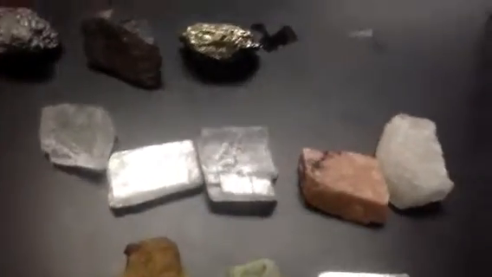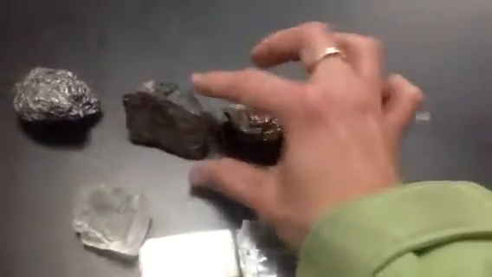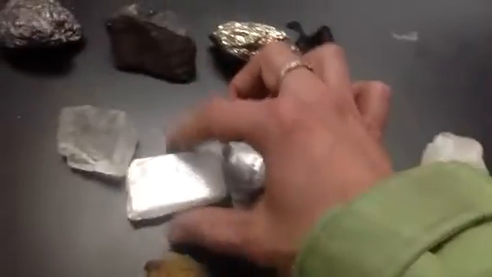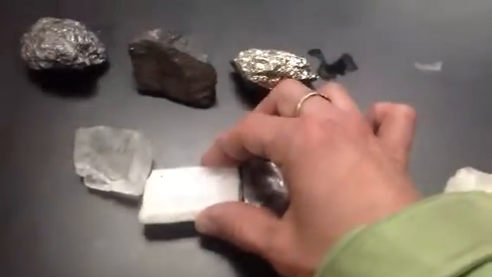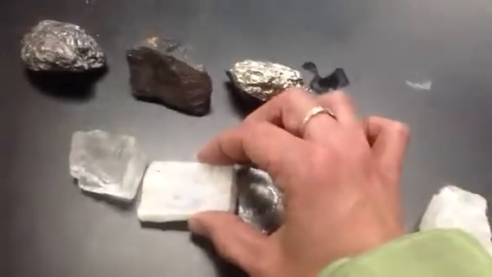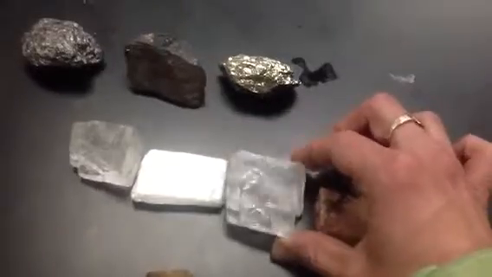But you can see that they all look just a little bit different. You could say that this one might be dull, or glassy, or this one right here, you can see it's almost got a pearly luster, and if I refract it just right, you'll see rainbows, and so that would be a pearly luster. Again, glassy or vitreous.